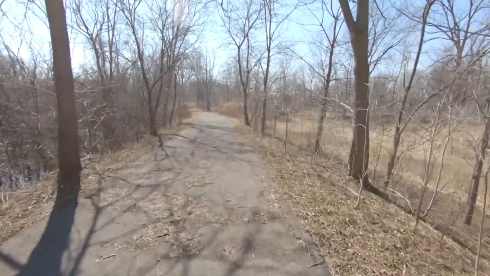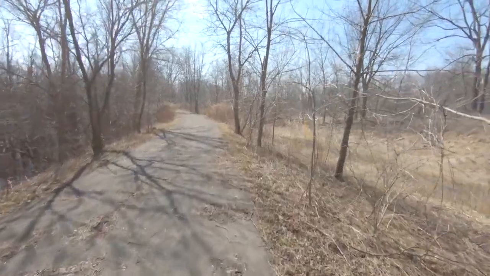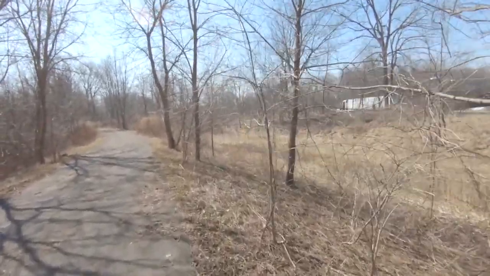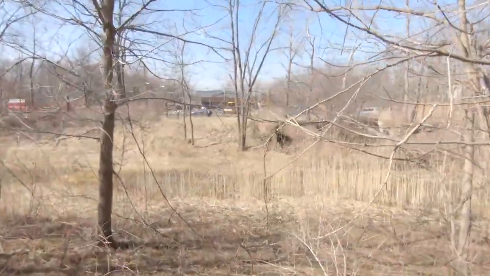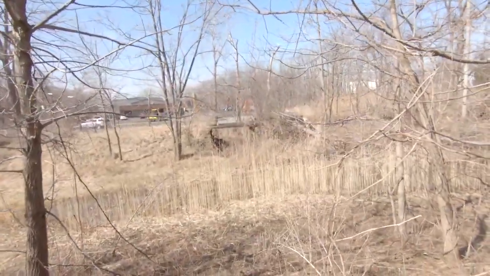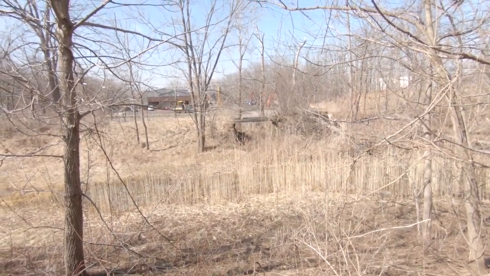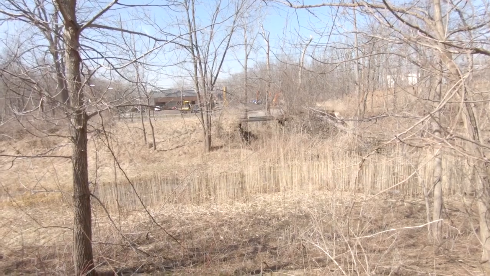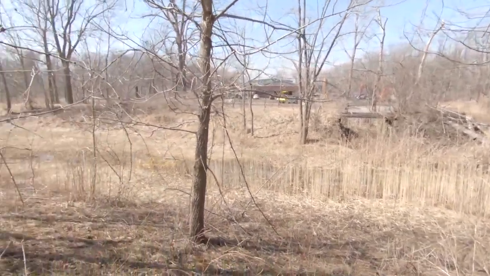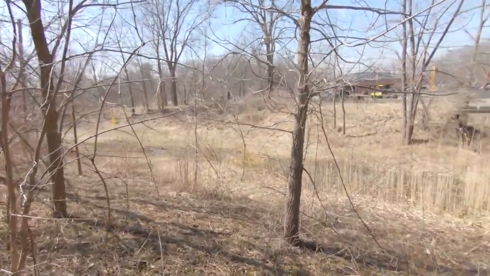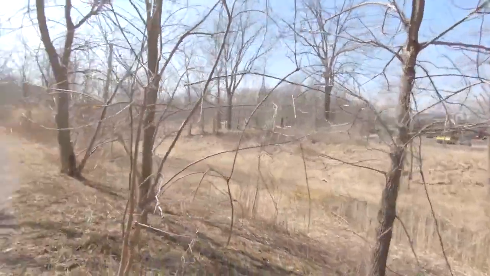And again, we are on the railroad bed side of the canal, and we have come to the spillway that we saw in the last video. I had arrived on the other side of this spillway, so we're going to take a walk down and across the canal prism and get close to that spillway again on this side.